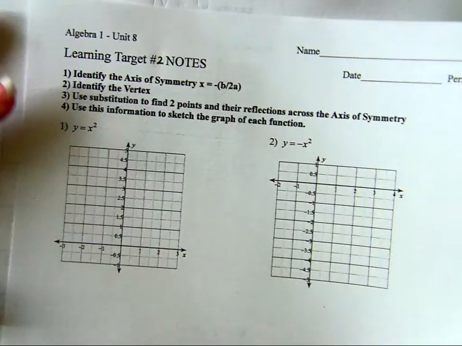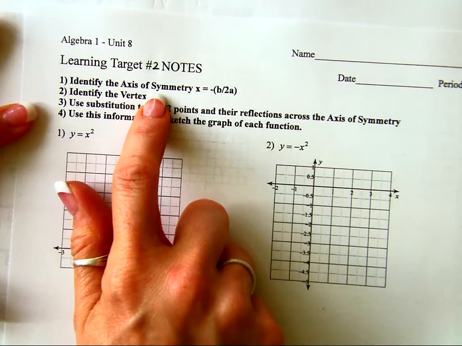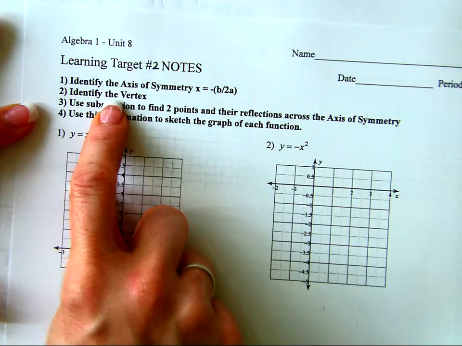Put some shapes on the graph, okay? In order to do that, you need the vertex, right? So let's start out by talking about all these words that were in bold here. Axis of symmetry, vertex. That's what I want to talk about first.